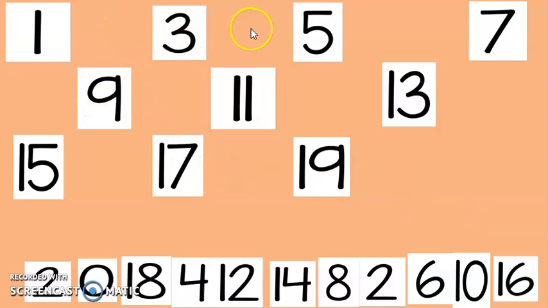Okay, there's numbers that are missing here. I'm sure you probably noticed that. Now, we're going to figure out what the missing numbers are that are supposed to go in between these numbers. And there's also numbers down here that we're going to figure out, okay? Now, we're just going to go from 1 to 20. We're going to just count by twos.